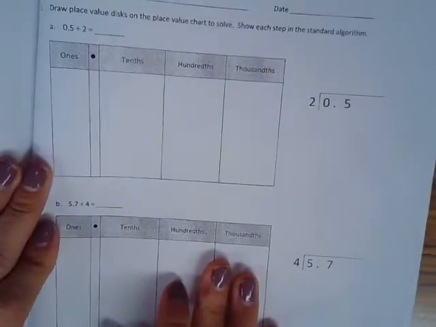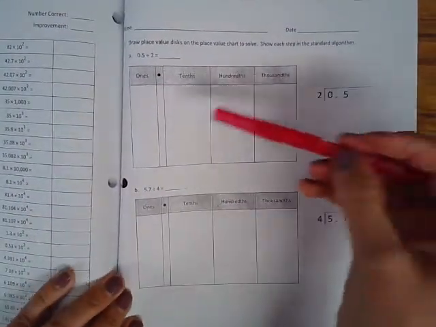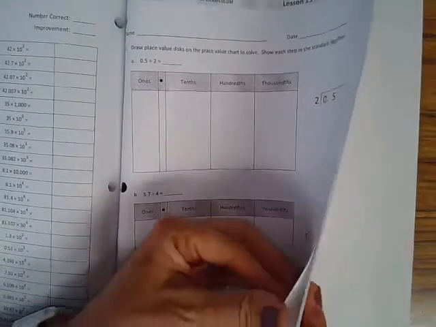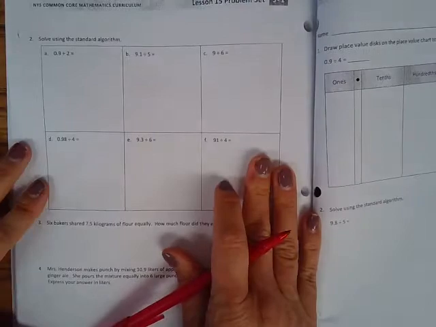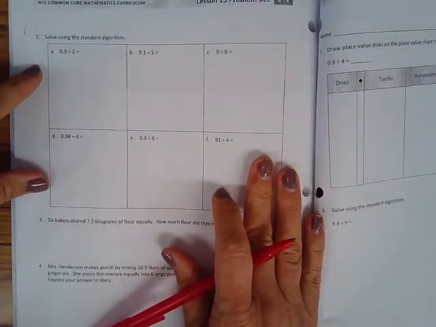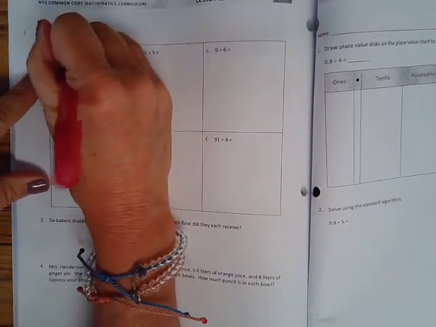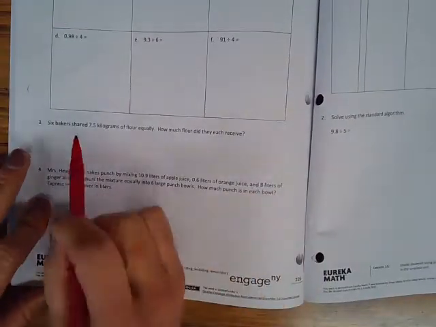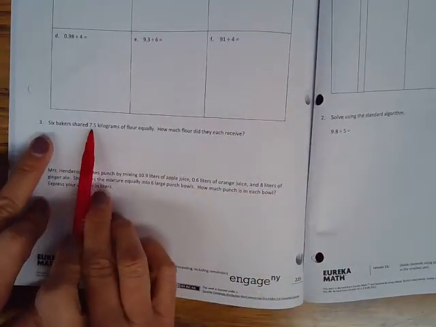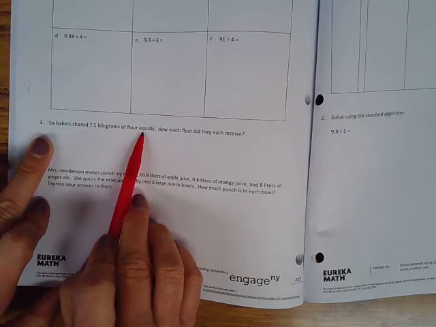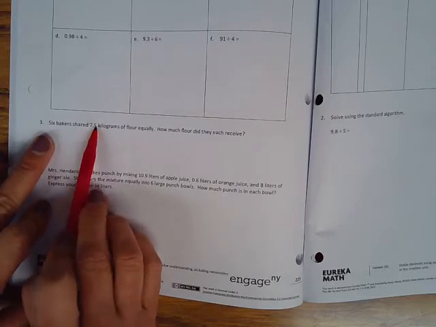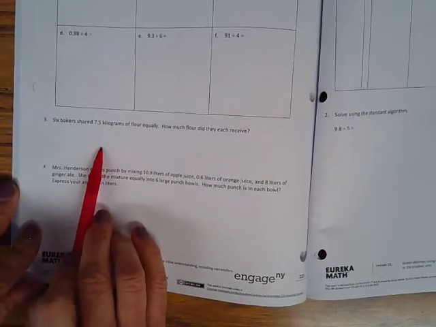Problem set. You are doing exactly what we just did in our concept development. You're going to use the place value chart and standard algorithm. Then on the back, just straight up standard algorithm. 2 divided by 0.9. Then on the bottom here, 6 bakers share 7.5 kilograms of flour equally. So you're just breaking it up into 6 equal groups. How much is in each group?